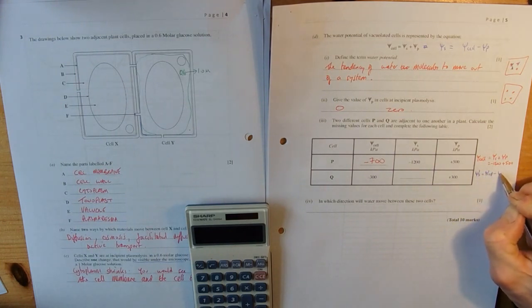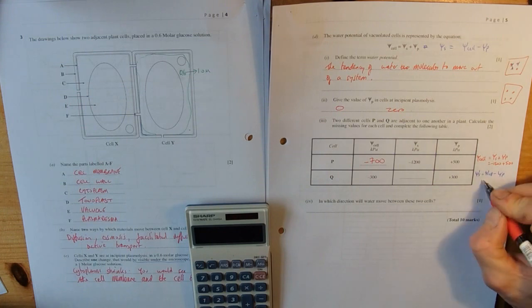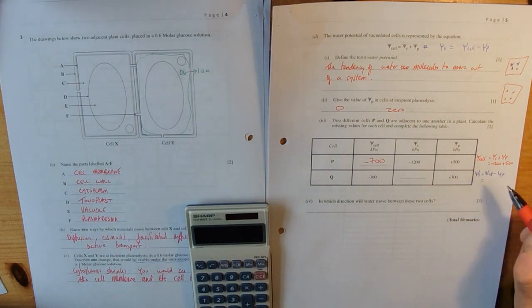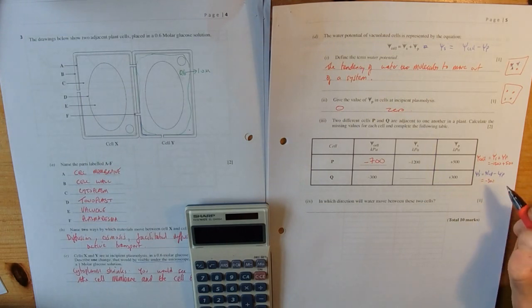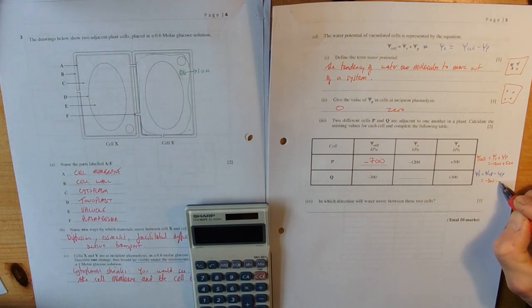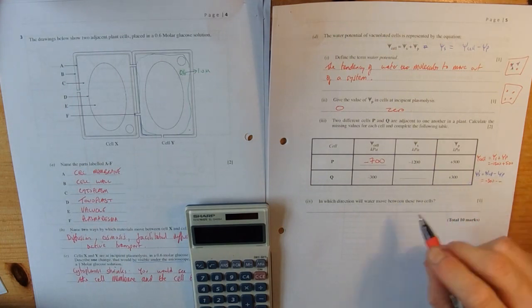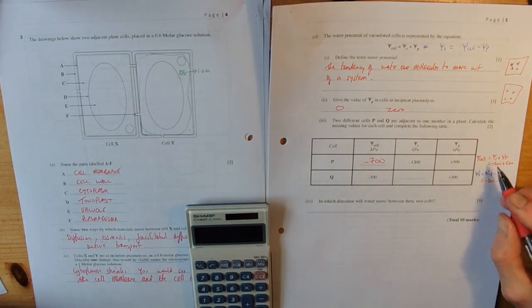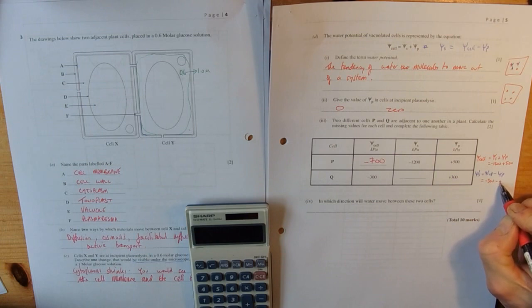Quite a few people just do this in their heads, but I'm not very good at maths, so I'm going to write it out. It equals minus 300 minus the cell, minus 300 minus plus 300.